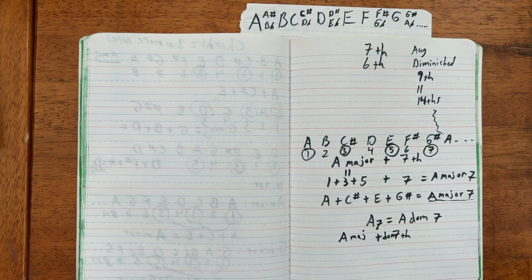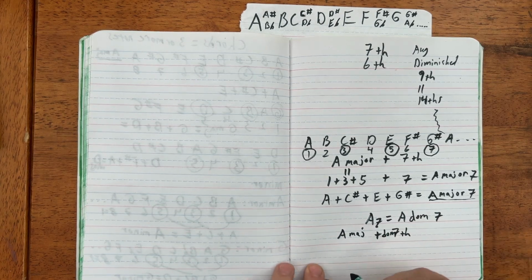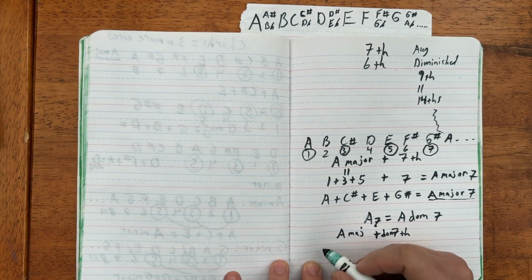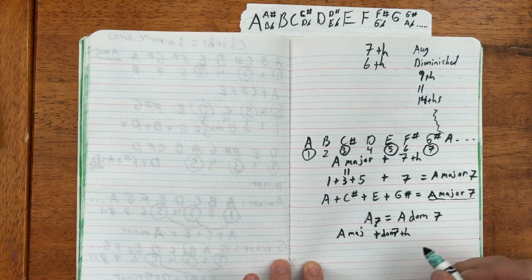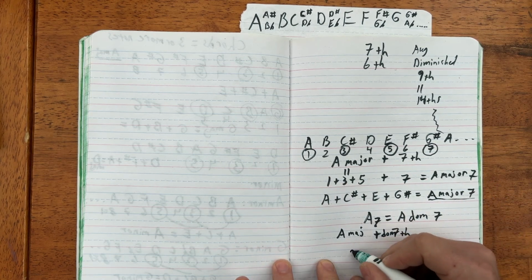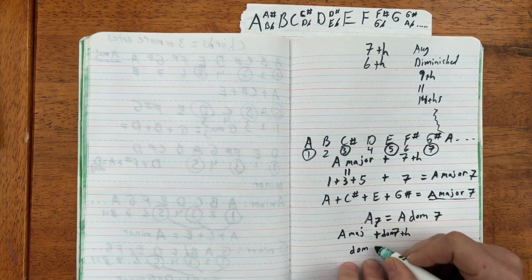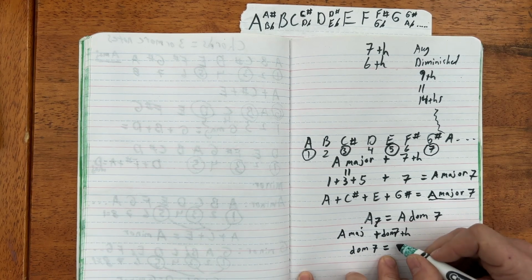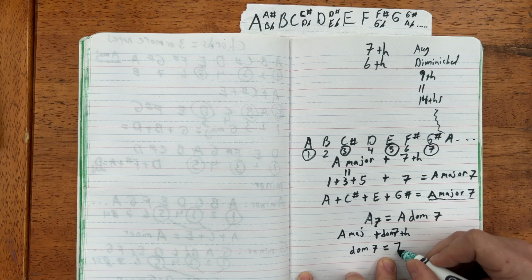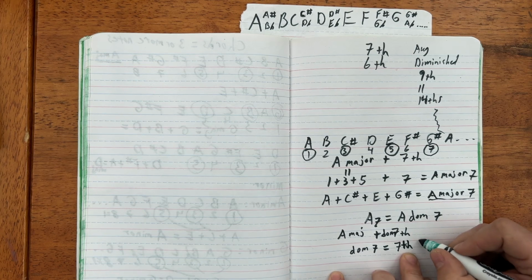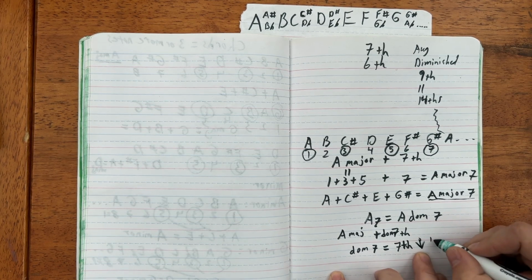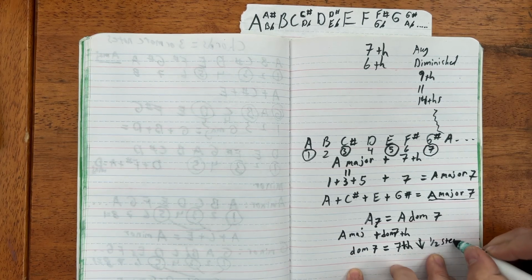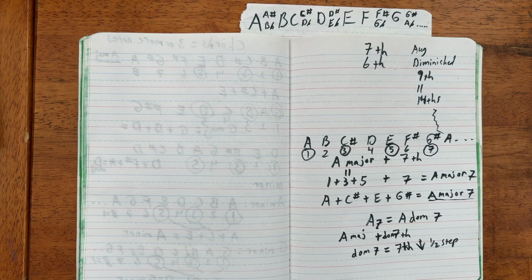All in the world that dominant 7 means is that you're using the same scale, but you take your 7th note and you move it down 1/2 step. And that's all that means.